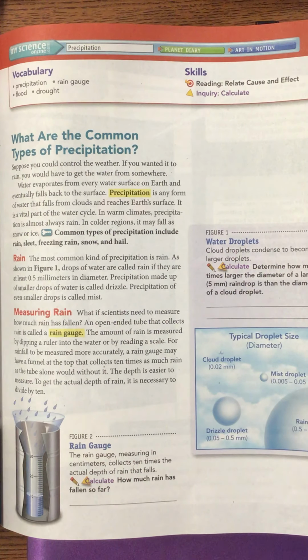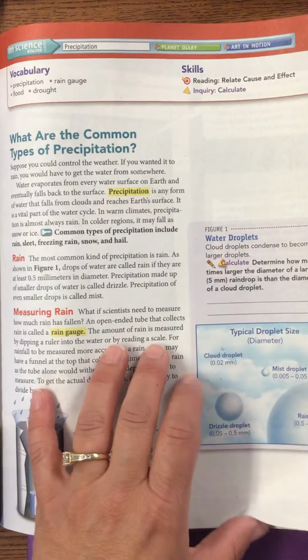For rainfall to be measured accurately, the rain gauge may have a funnel at the top that collects 10 times as much rain as the tube alone would without it. The depth is easier to measure, but to get the actual depth of rain, it's necessary to divide by 10. So that's a whole bunch of information we didn't need, but they collect the water and they measure how much has fallen. We're going to turn to pages 430 and 431.